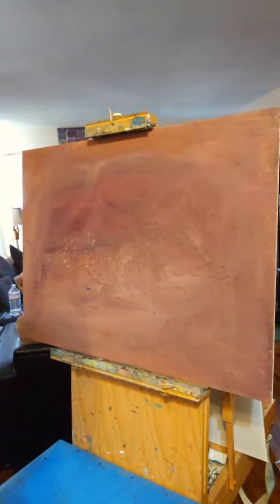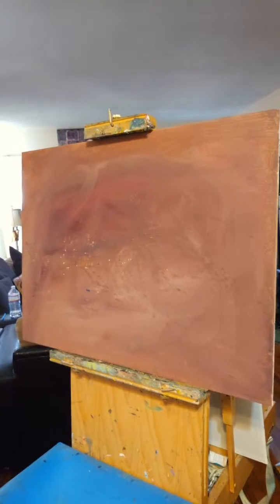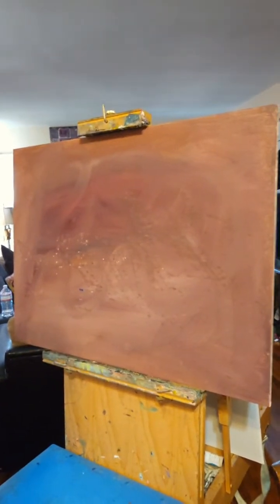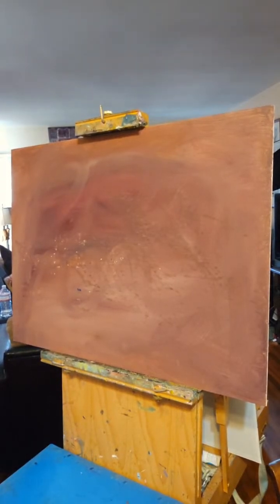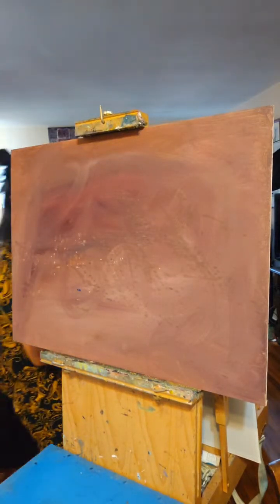So the inspiration for this upcoming painting is going to be Edward Hopper and Everything Everywhere All at Once. This is a scene in the movie. The only problem is you're not really going to see the figures. But let me start by composing.